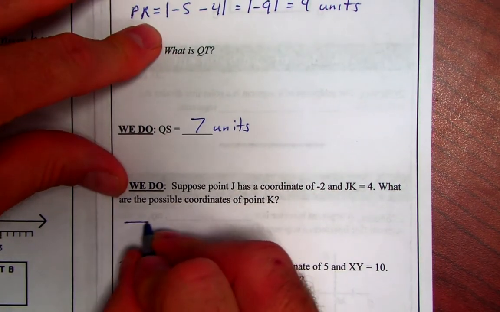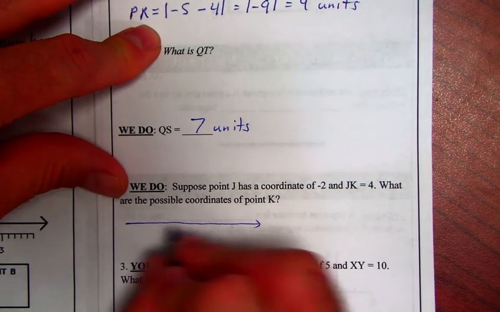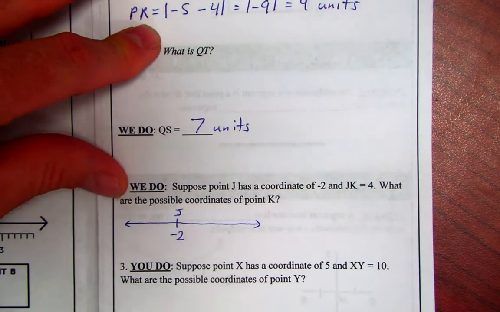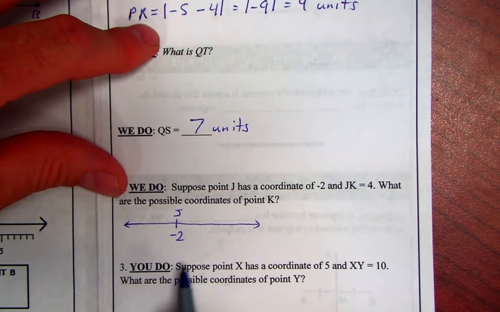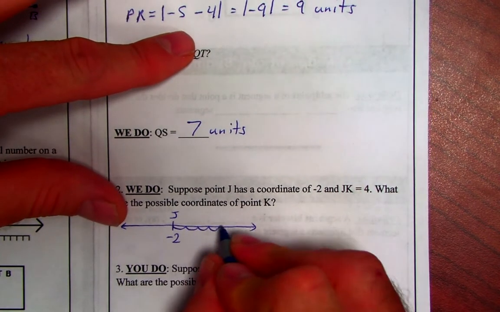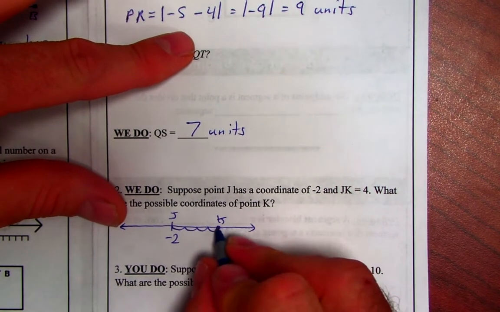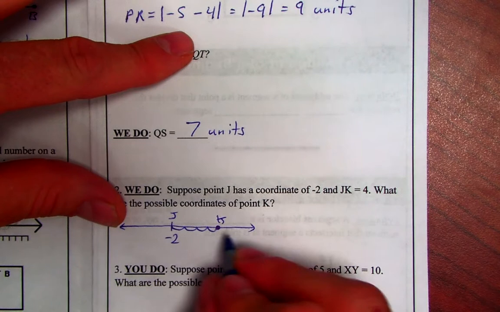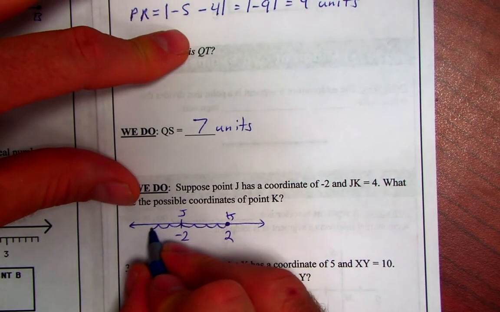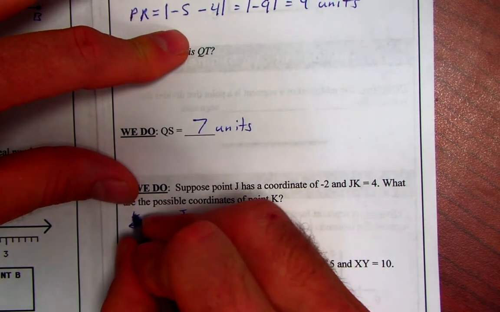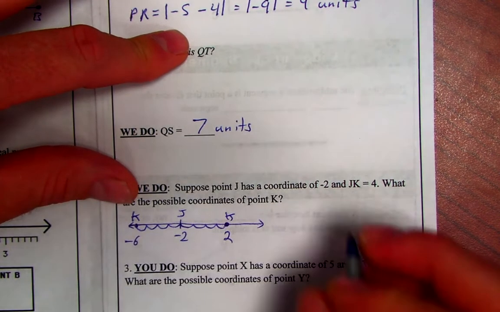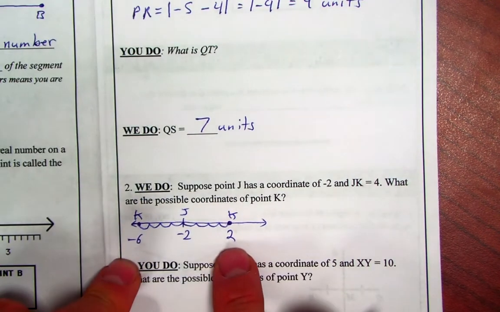Well, it's probably easiest to look at this on a number line and say, all right, I know that J has a coordinate of -2, and the length of our segment is 4. So if I went 4 units to the right, and that was K, what would be the coordinate of that point? Well, you just add 4, and you're at +2. If we went 4 in the other direction, that's another possible location for K, and the coordinate of that point would be -6. Okay, so we could have -6 or +2.